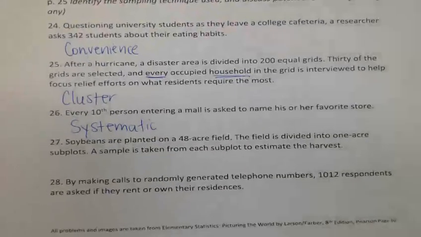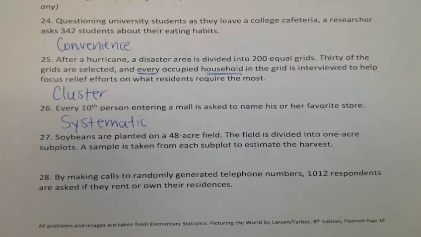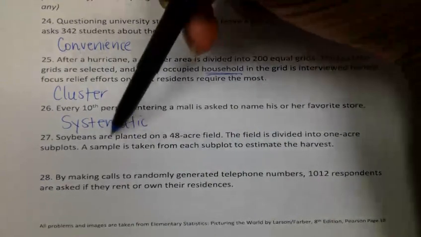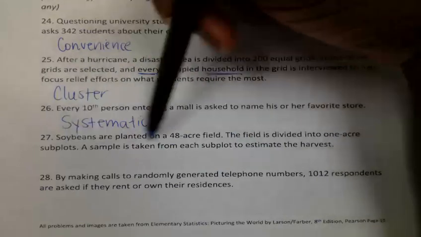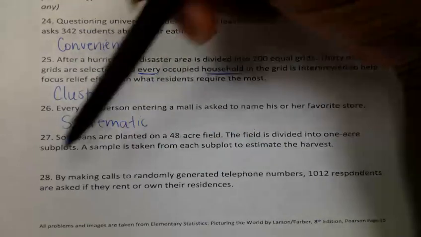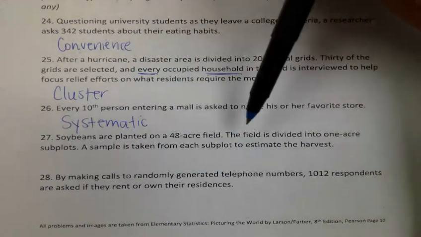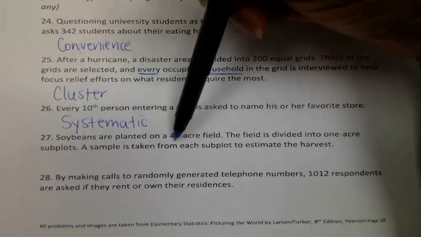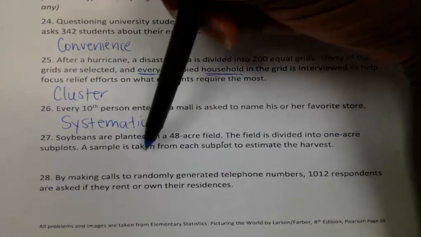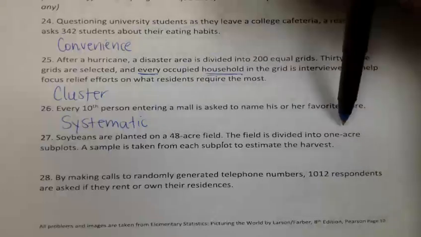27. Soybeans are planted on a 48-acre field. The field is divided into 1-acre subplots. A sample is taken from each subplot to estimate the harvest. Here we go. The field is 48 acres divided into 1 acre. So we took a sample from each acre.